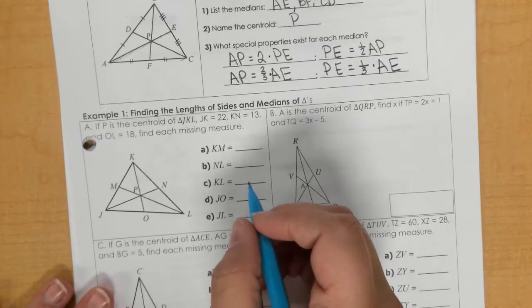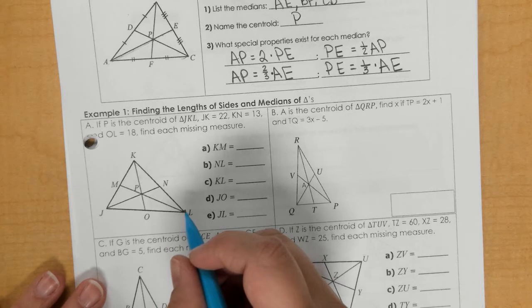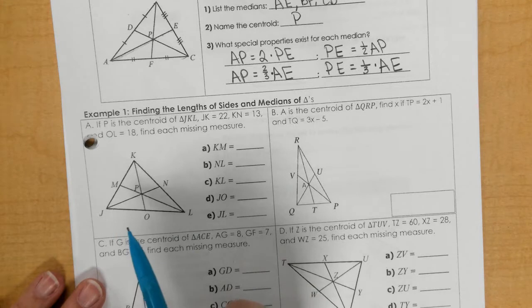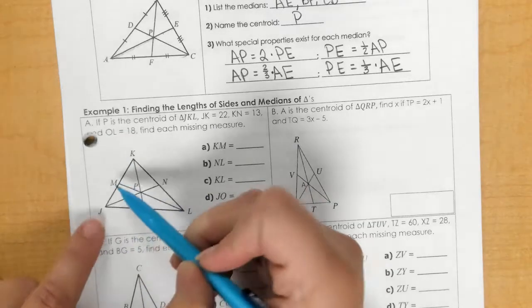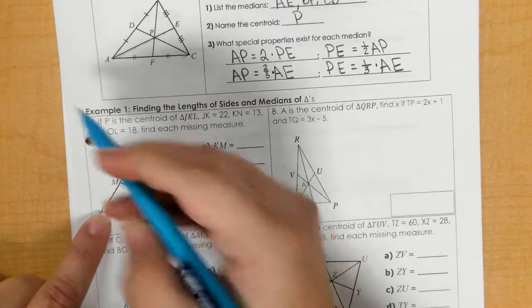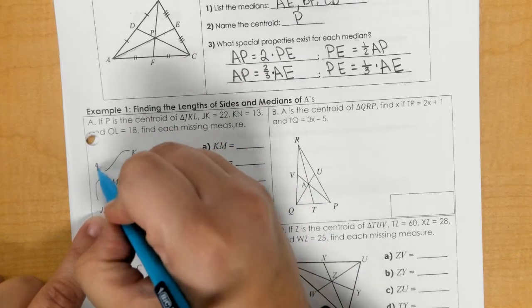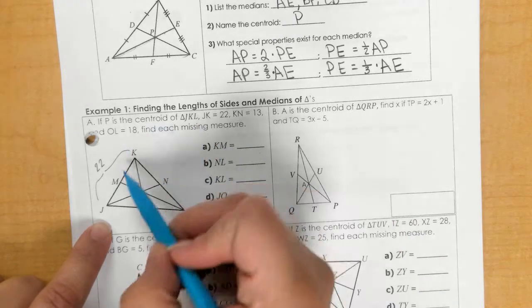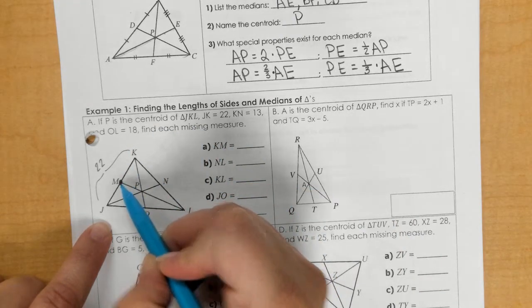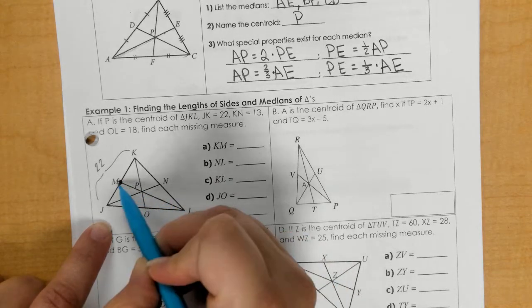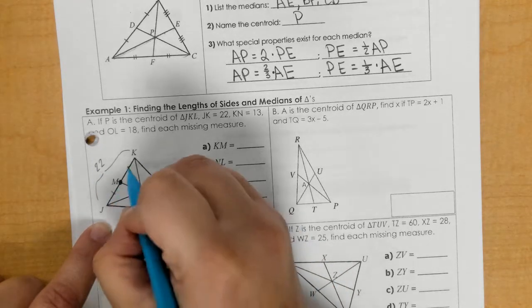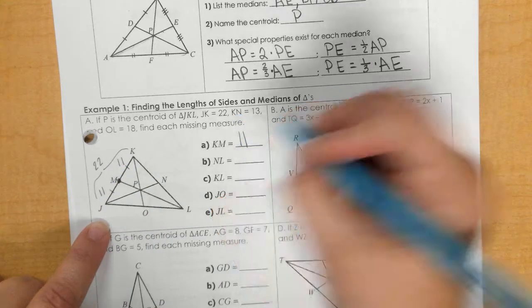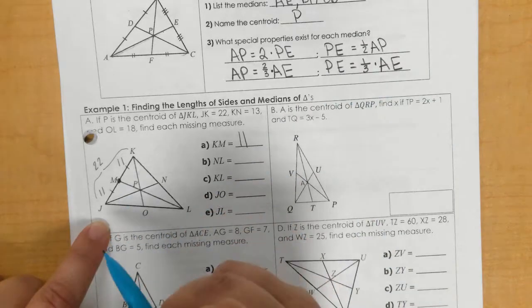All right, so in this example here, letter A, if P is the centroid of triangle JKL, JK is 22. So this distance here is 22. Okay, it asks for KM, so I'm going to go ahead and figure that part out. I know that this is a median, this right here, LM. So that's a midpoint, which means that these two are congruent, which makes MK 11 and JM 11. So KM is 11.